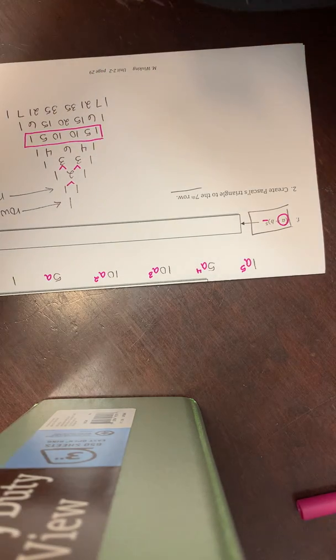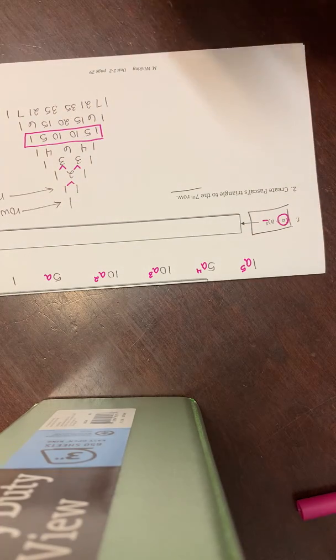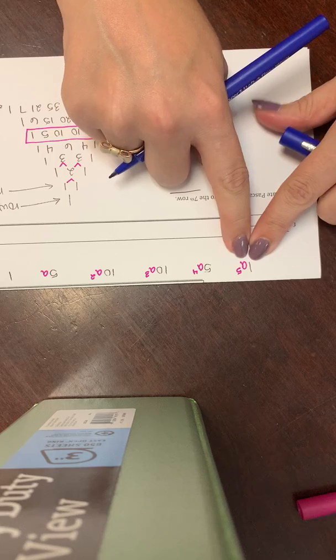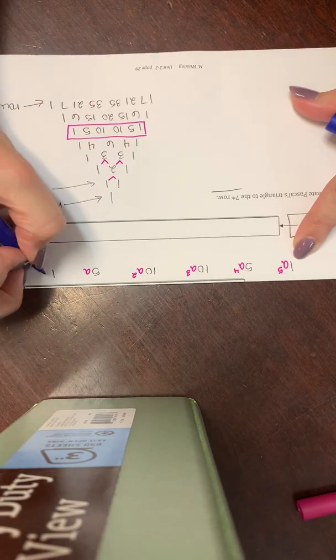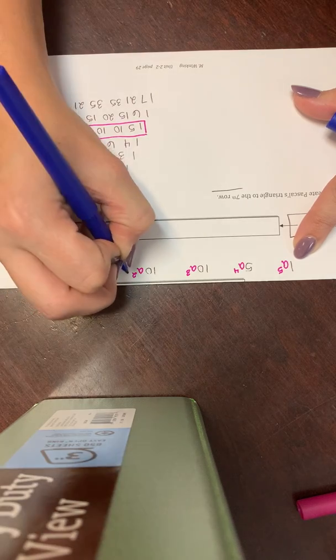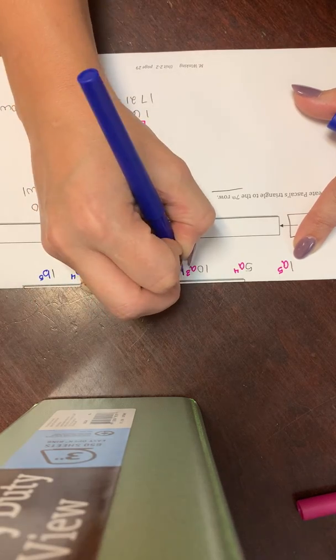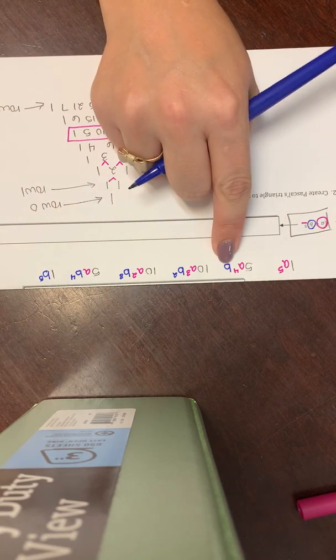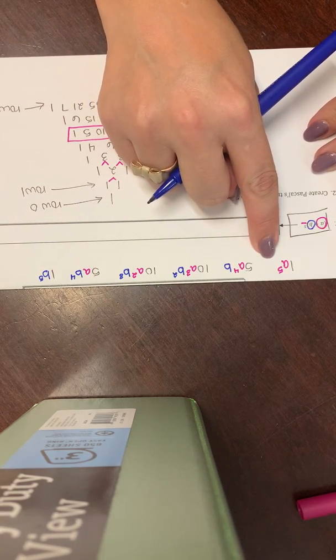Then we're going to look at the second term, which is a positive B. Instead of starting on the left, we're going to start on the right. So this is going to be B to the 5th. And then I'm going down this way. And again, B to the first power is just B. B to the 0 is 1, so we don't need to write it.